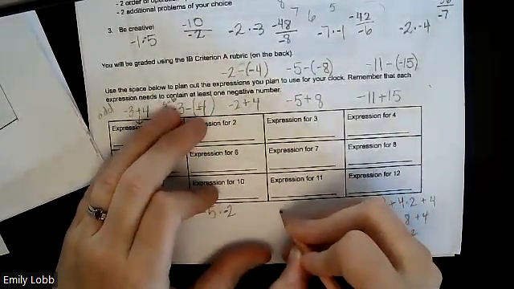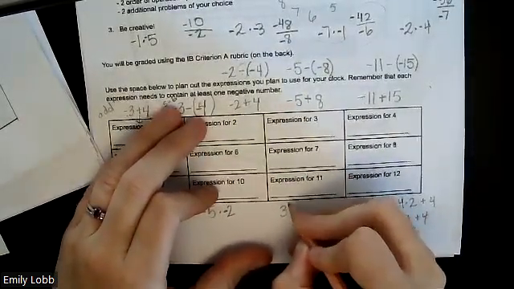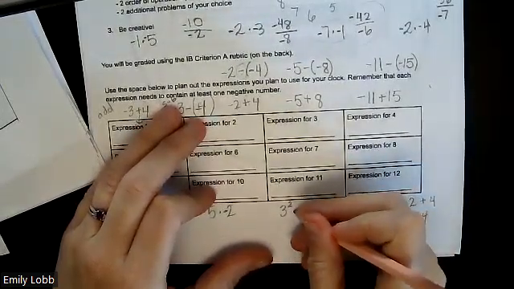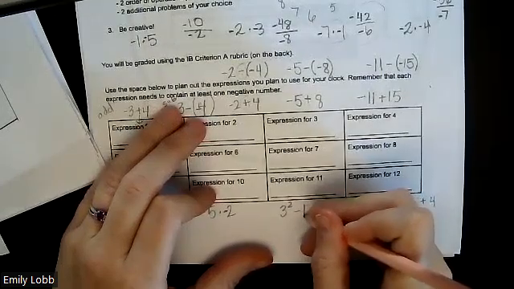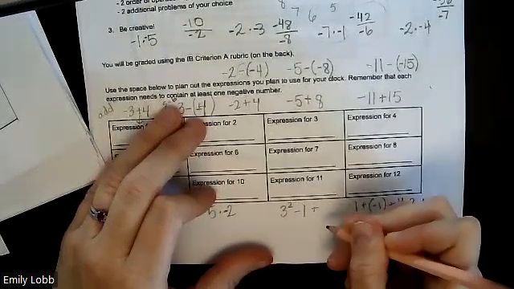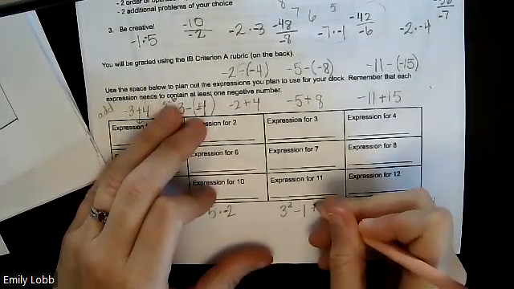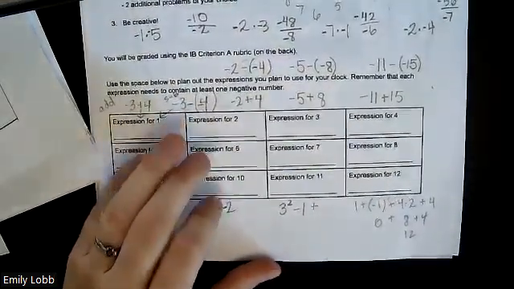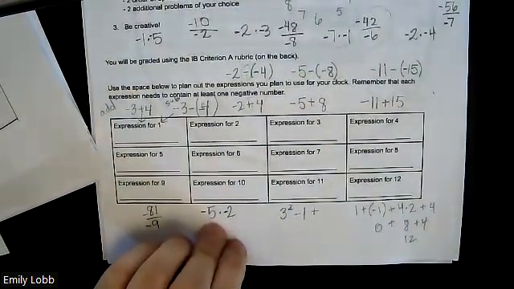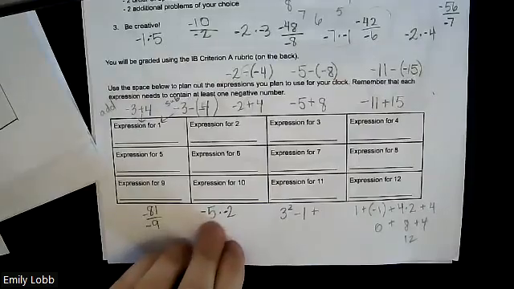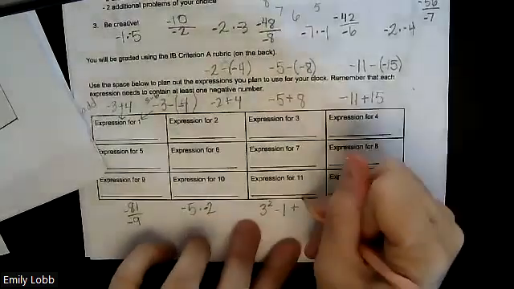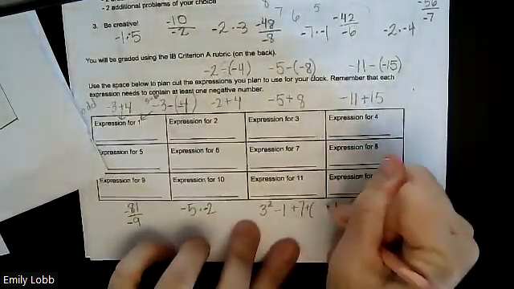So maybe I'm thinking 3 to the 2nd power minus 1 plus... what? Wait, what is this one for? This is for order of operations. Wait, I want to use 10. I already did 10 here, but I'm going to do another order of operations one for 10. Plus 7 plus a negative what?